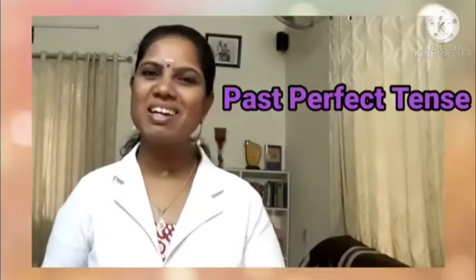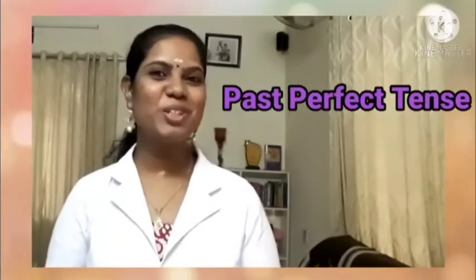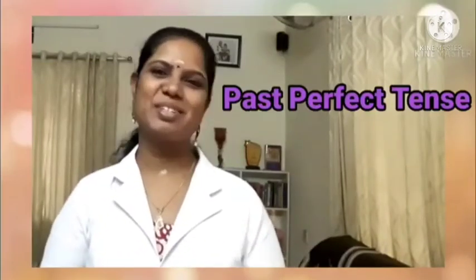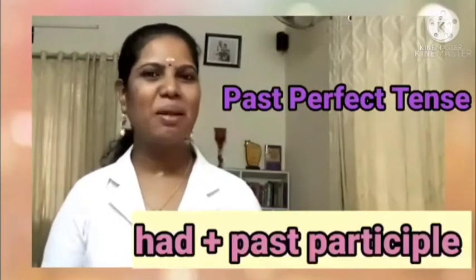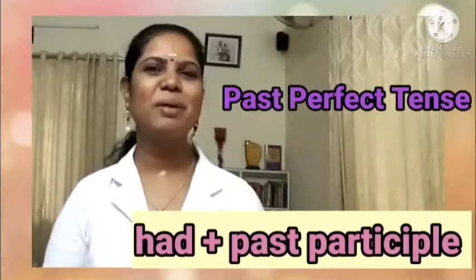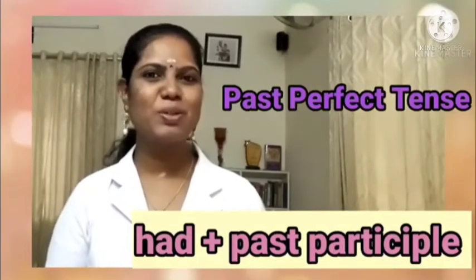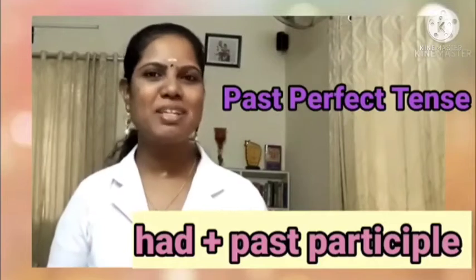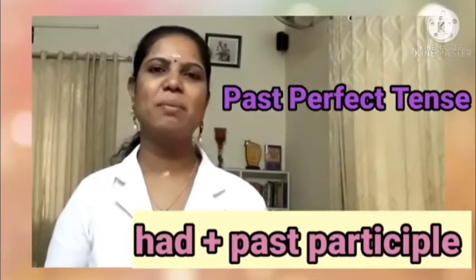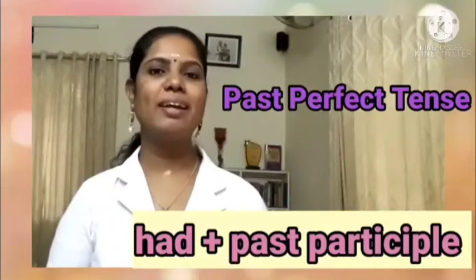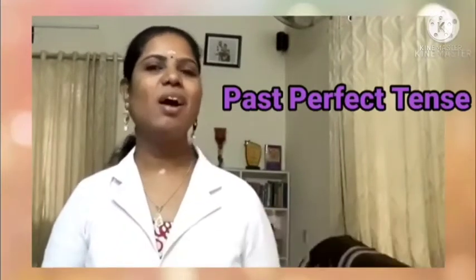Now let's discuss the past perfect tense. Children, we want to know how it looks like. What is the form of past perfect tense? Okay, the form is had plus past participle of the main verb. For present tense we use have or has. So for past tense we have to use only had. Okay, had plus past participle of the main verb. For example, had written, had spoken, had done, had run, had come. All these use the past participle of the main verb. Okay, this is how you use it.